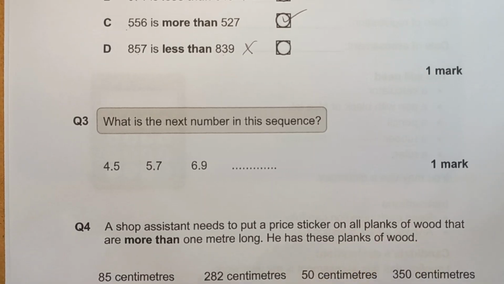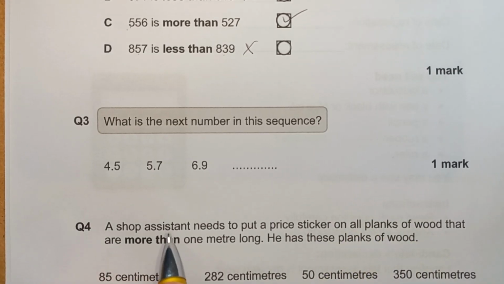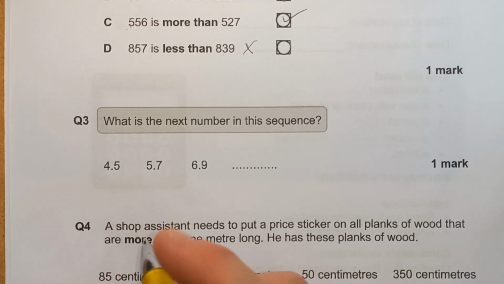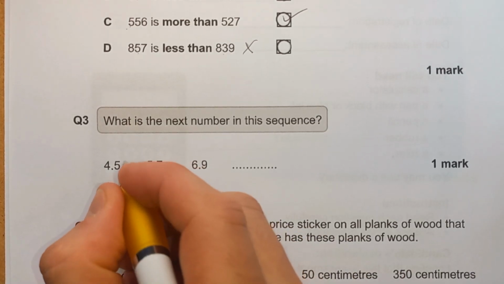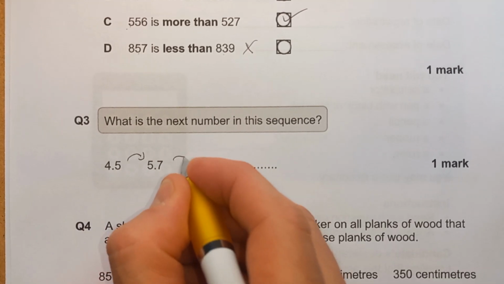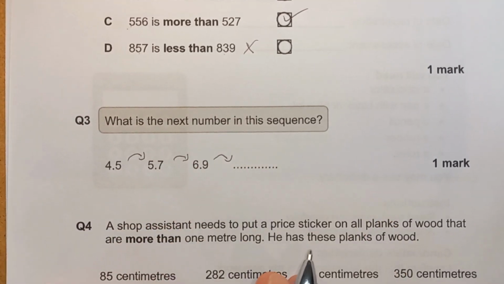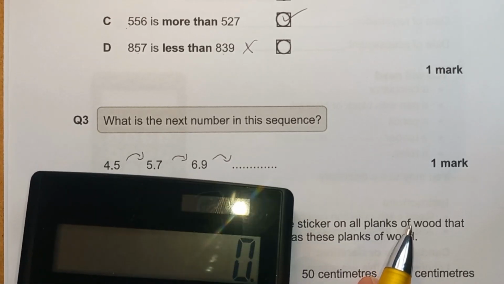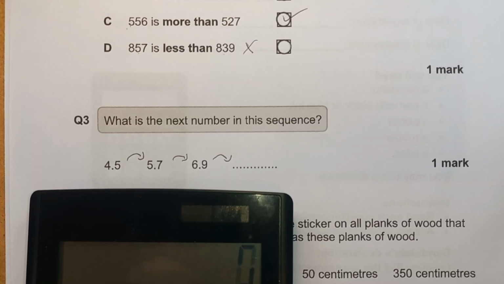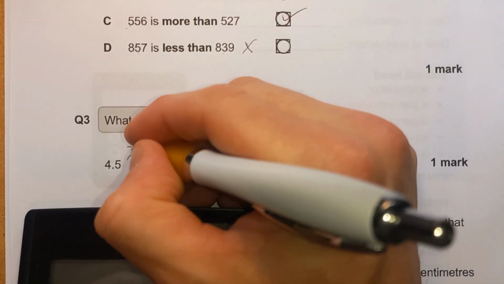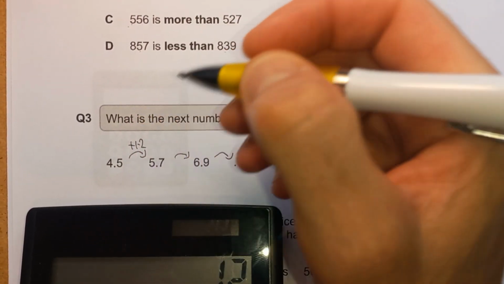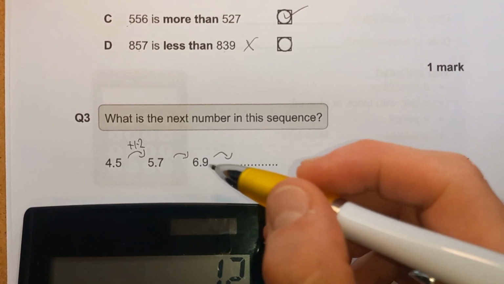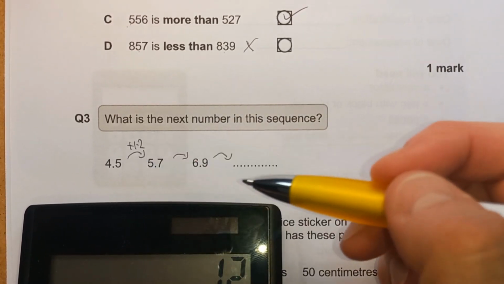Question 3. What is the next number in this sequence? Well, with sequences, as we saw in the non-calculator section, it's always good to find what the difference is between the numbers. I'm going to write in what the difference is. And we can use our calculator. So if we want to know the difference, we start with the bigger number, so 5.7, and we're going to take away the smaller number, the 4.5. So that means there's a difference of 1.2.